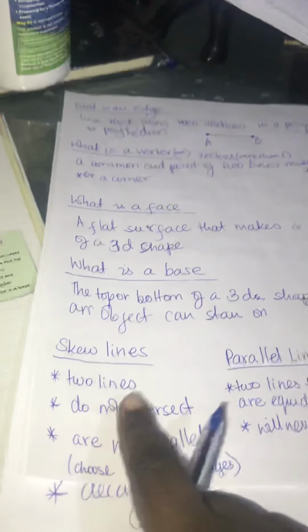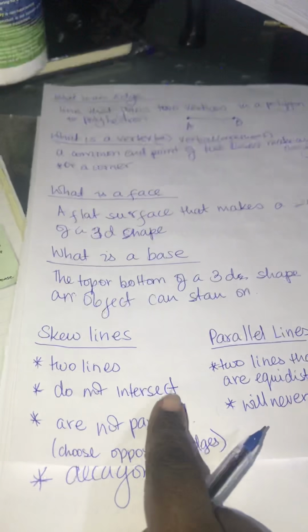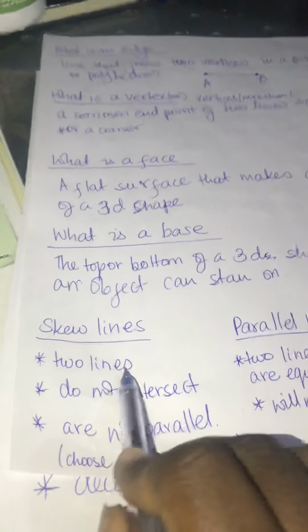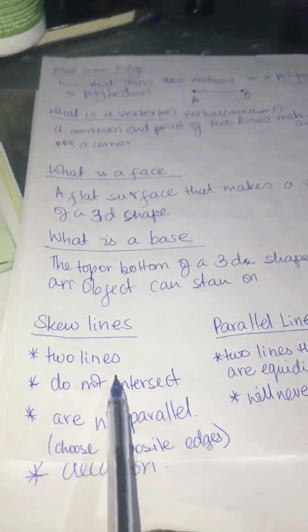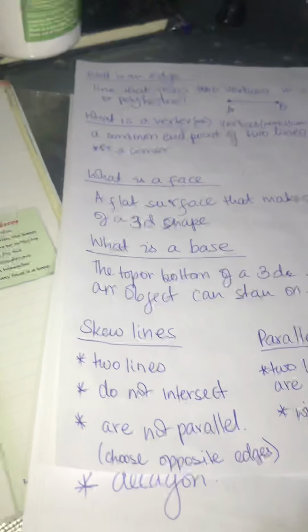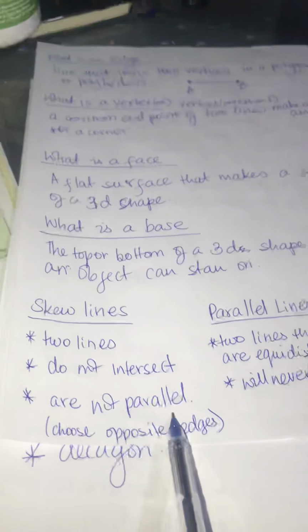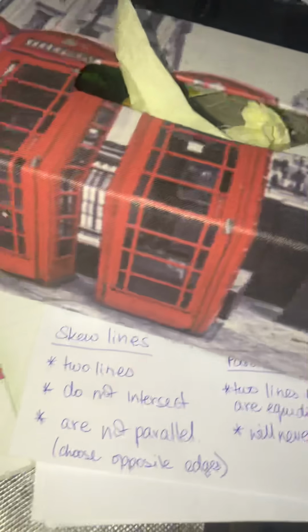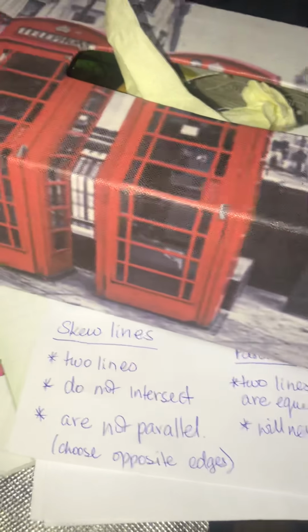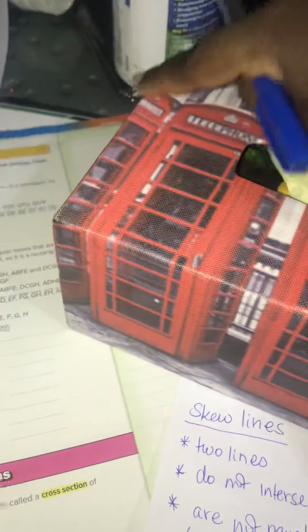Skew lines. Two lines that do not intersect. First of all, they have to be two lines. They do not intersect, meaning they will never touch. They will never meet anywhere. And they are not parallel. So, using my tissue box again, I always say the best way is to choose the opposite edge. See this edge? It will never meet with this edge.